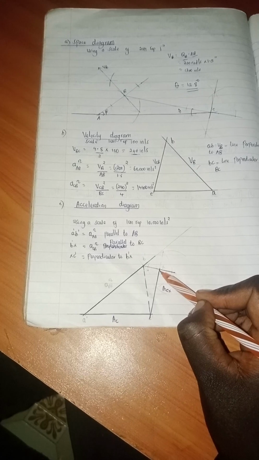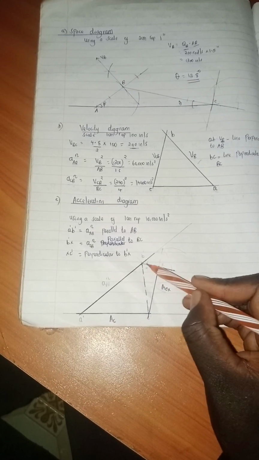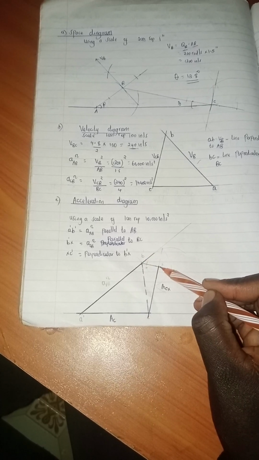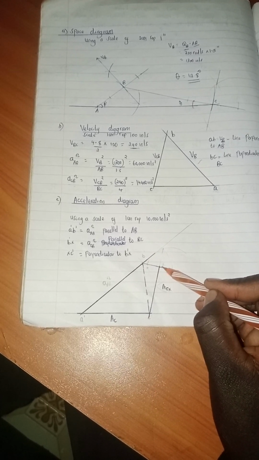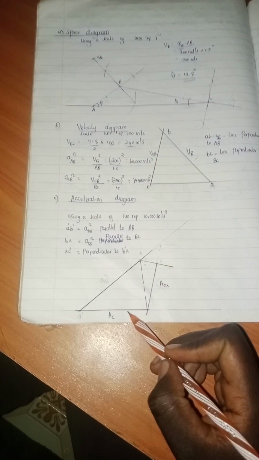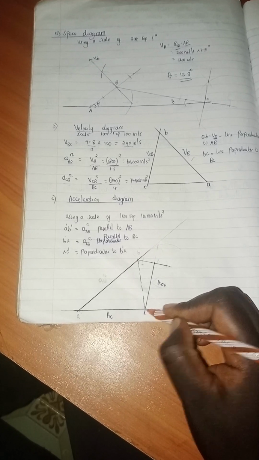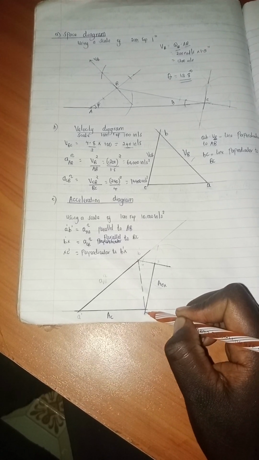Then you draw a line perpendicular to B prime X. This line intersects the line parallel to AB, which was drawn earlier, at point C prime.